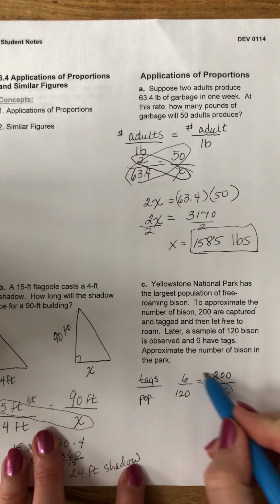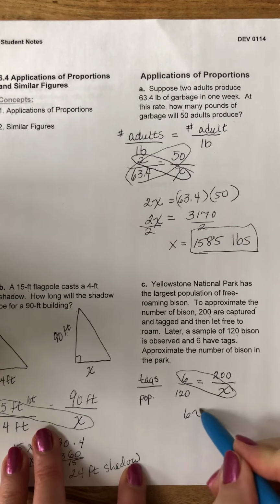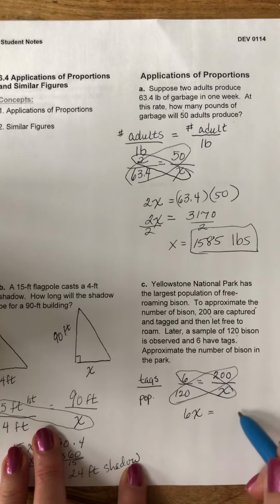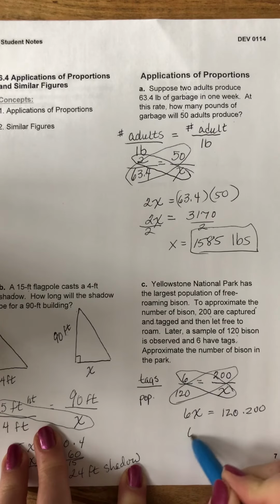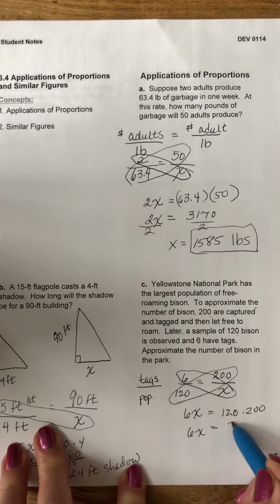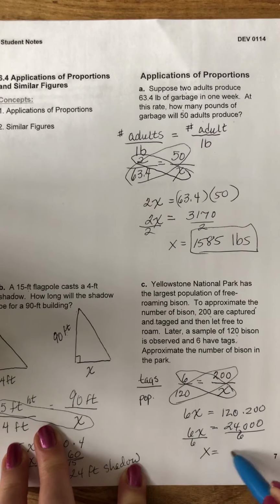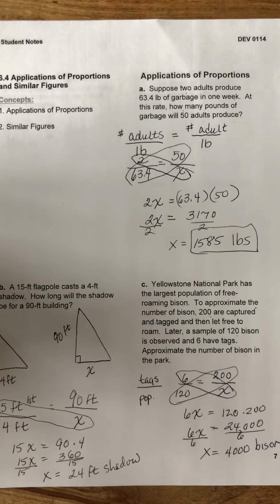So taking the cross products, 6x is equal to 120 times 200. So 6x is equal to 24,000. And when I divide that by 6, x is going to be 4,000 bison in the park.